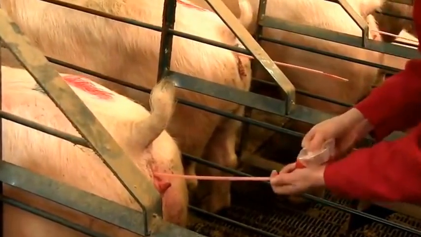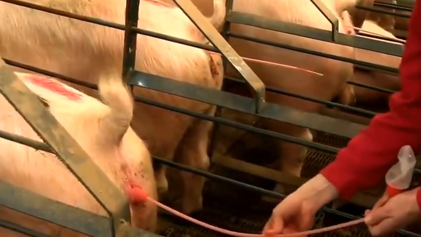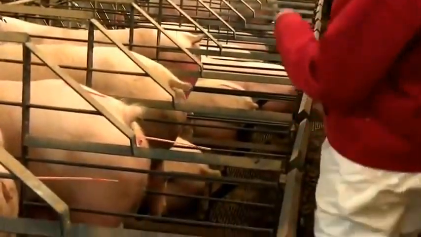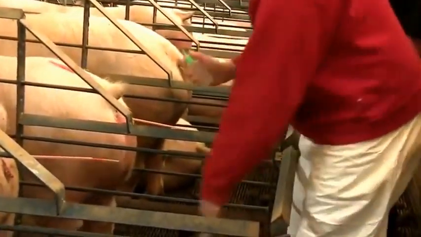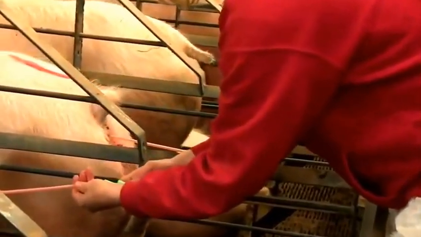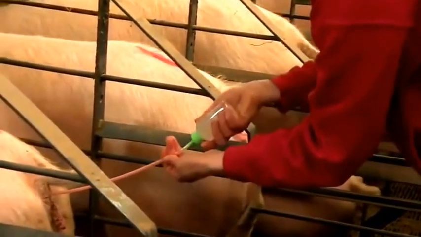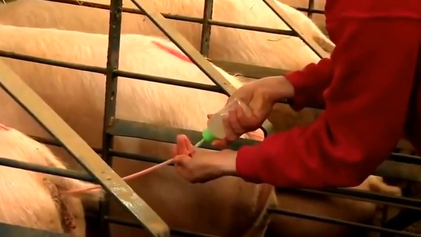Once the complete dose is deposited, you can remove the inner and outer catheters simultaneously and examine them for any leakage or blood. When you remove the catheter, backflow should be minimal. In other words, the sow should not squirt the semen back out her vulva onto the floor.